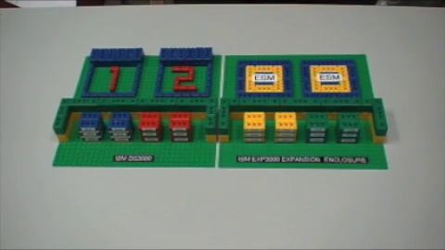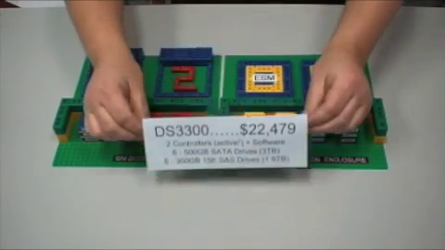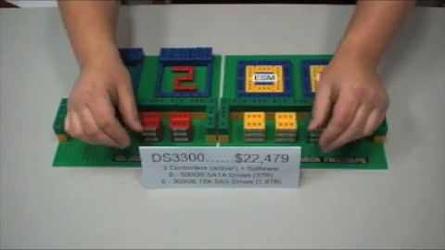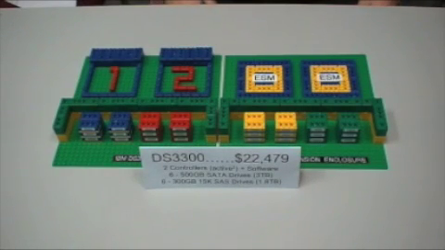So now, to get dual active controllers plus flash copy and volume copy, 6 500 gig SATA drives and 6 300 gig 15,000 RPM drives, the customer is looking at a suggested list price of about $22,500. We're still well over $15,000 cheaper than anything that Equallogic even initially began to offer when it was only SATA.